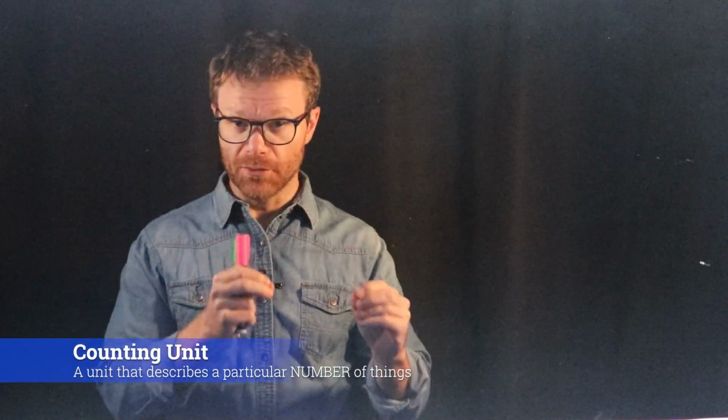The mole is a unit we use a lot in chemistry, and it can be very confusing at first, but it doesn't have to be. I think if we learn it correctly, it'll make a lot of sense and we'll be able to use it successfully. The important thing to know about the mole is that it's a counting unit.